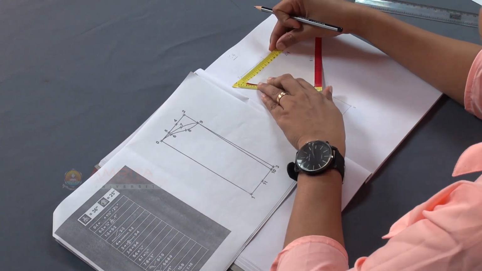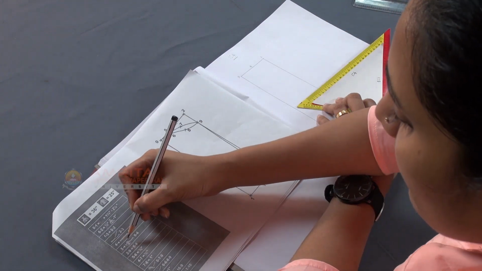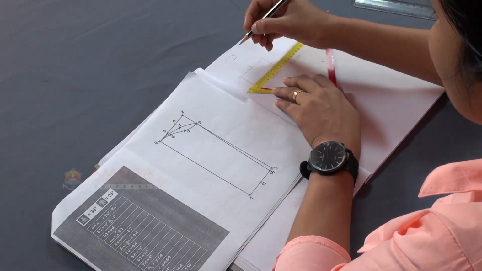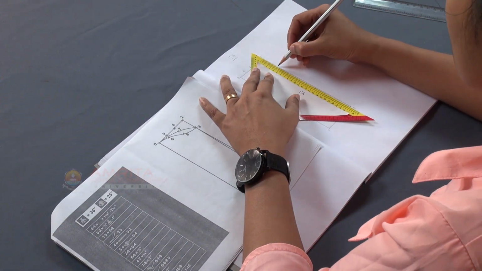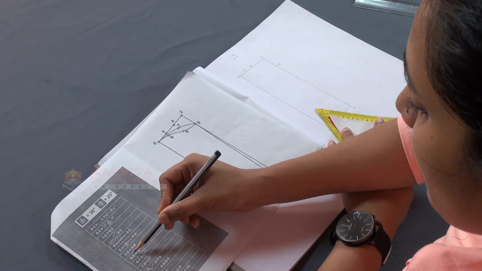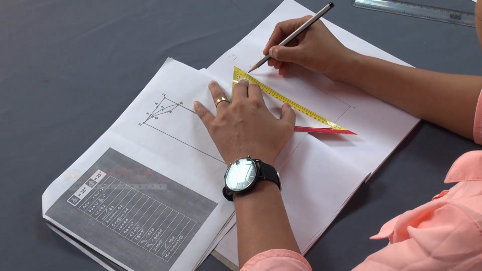Now find the midpoint of line 02. This is point 4. Again find midpoint of line 04. This is point 5. Measure 04 and mark the same starting from point 2. From point 5, measure ½ inch down and make a mark. This is point 6.